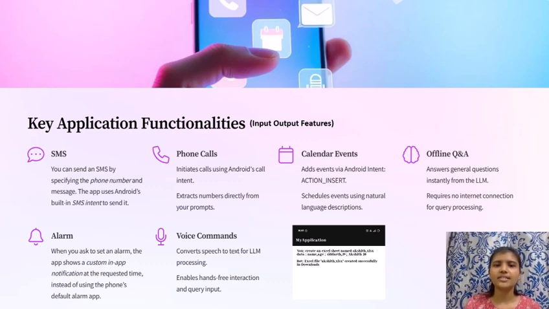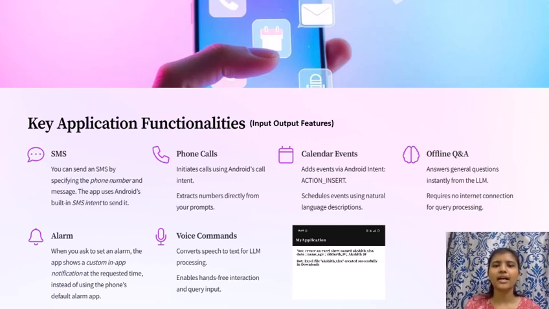Coming to app functionalities, these are the main features of our app powered by the on-device language model. For SMS, the app can send a message when the user says something like, send a message to Chandana saying I'm late. It uses Android's built-in SMS intent to send it. For phone calls, the app extracts phone numbers from what the user says and starts a call using Android's call intent. For calendar events, users can add events by just describing them naturally, like setting a reminder on Friday at 3 p.m. The app converts this into a calendar entry using ACTION_INSERT.